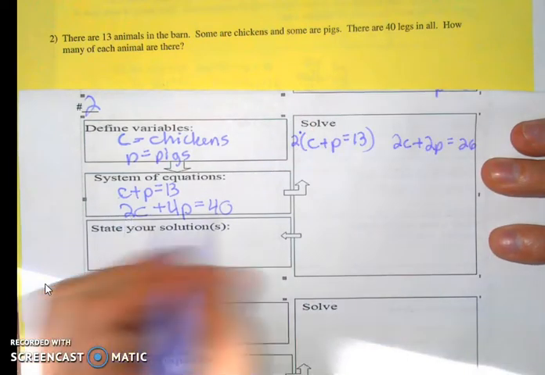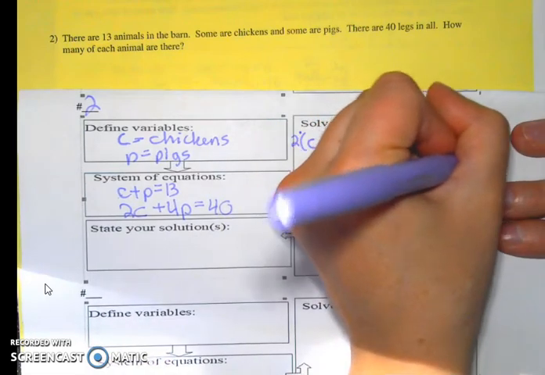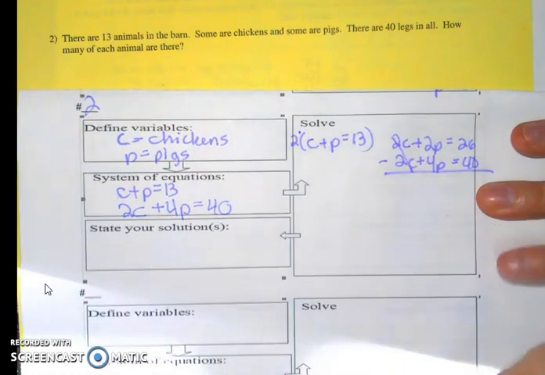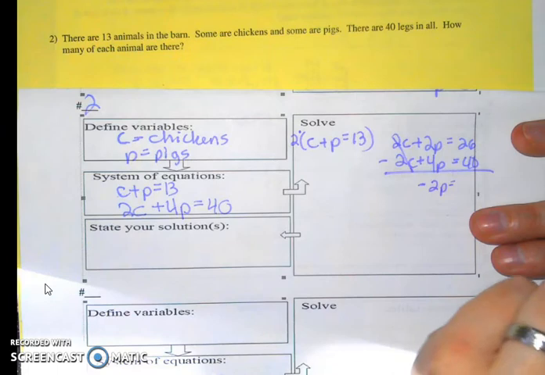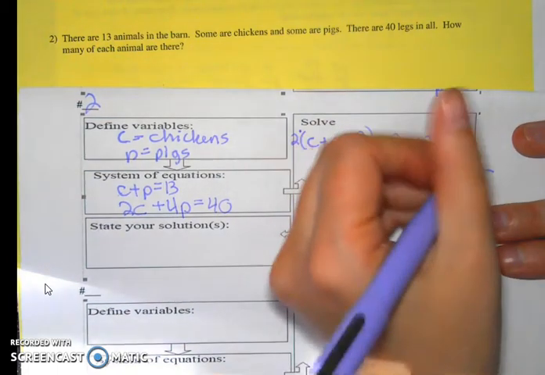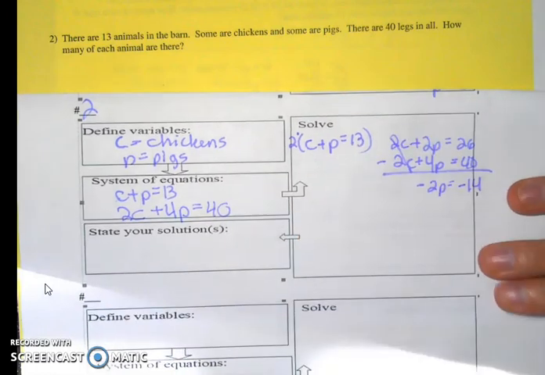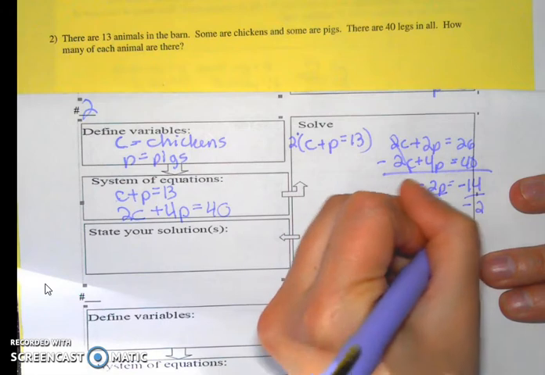Now if I have 2C plus 4P equals 40, if I subtract those two, it cancels. 2P minus 4P gives me negative 2P equals 26 minus 40, which is negative 14. And then divide both sides by negative 2. That gives me P equals 7.